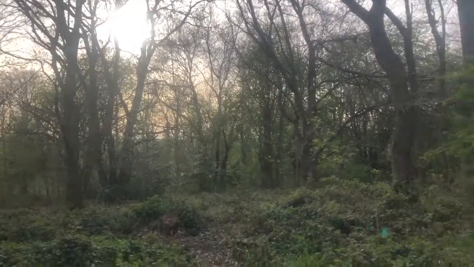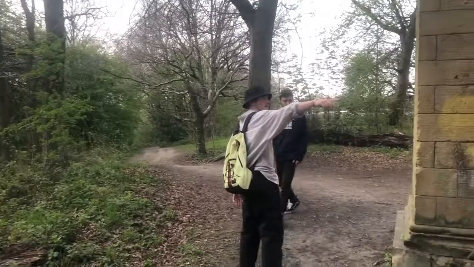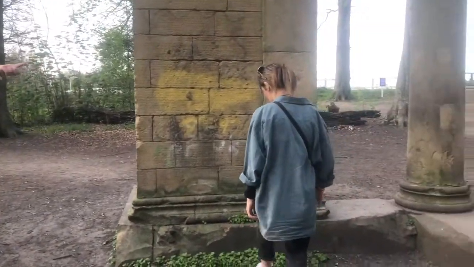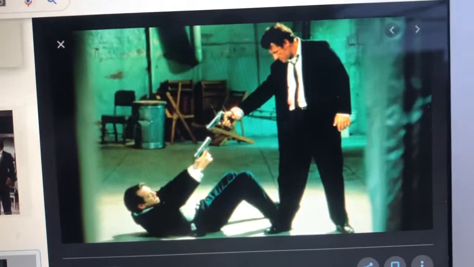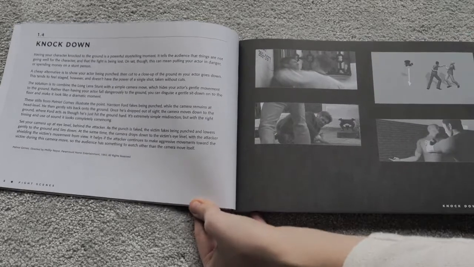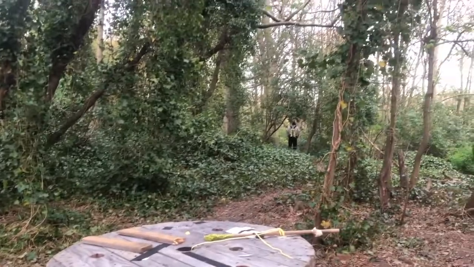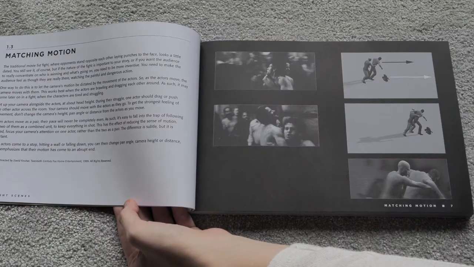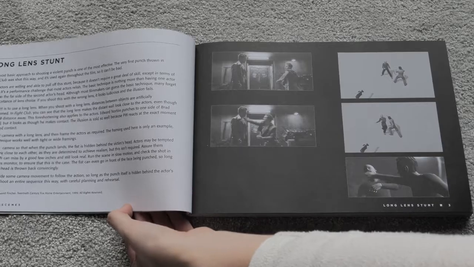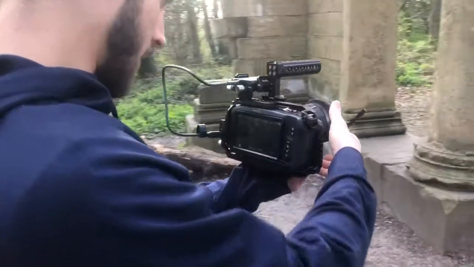Through this, I was able to plan and think about how we would film some of the more difficult scenes, such as the fight scene where one of the characters gets knocked down. We're unable to film this correctly because of COVID and need to keep a 2-metre distance. Looking through my books and planning this in my notes, I think we will be able to get around this through shooting with a long lens.